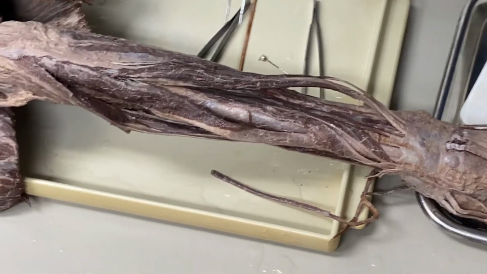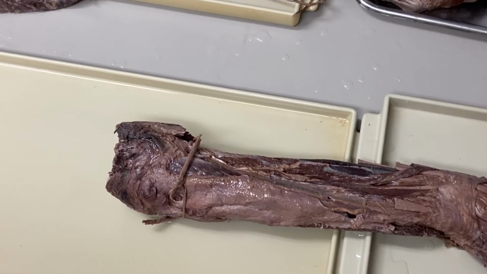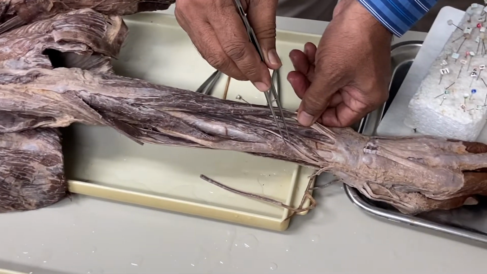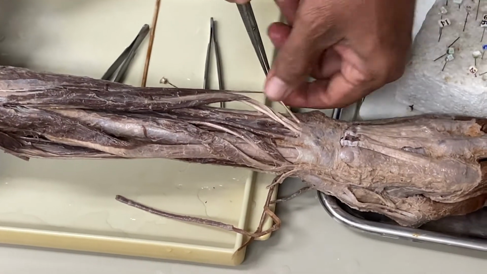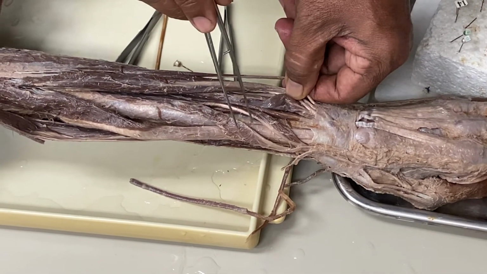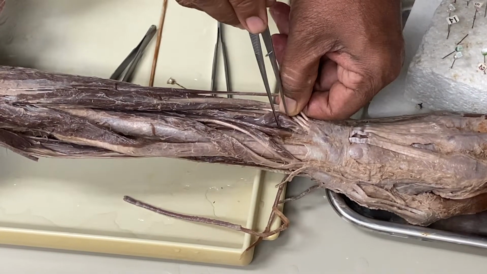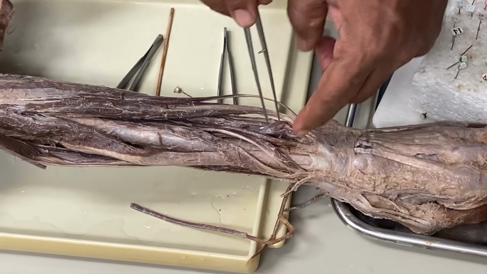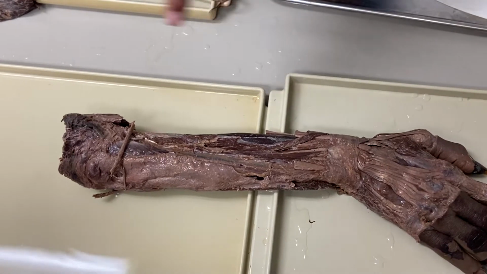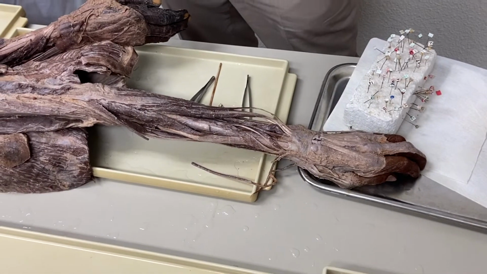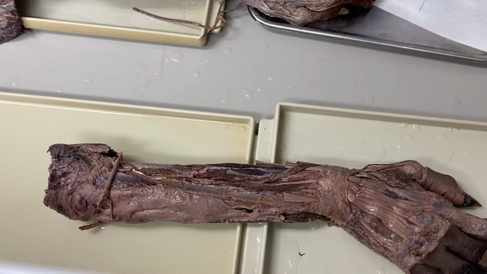The deep muscles include abductor pollicis longus, extensor pollicis brevis, extensor pollicis longus, extensor indicis. All these deep muscles, including the supinator, which is not dissected clearly here, are supplied by the posterior interosseous nerve. Clear? So that is about the extensor compartment.